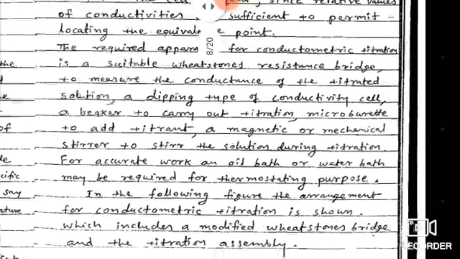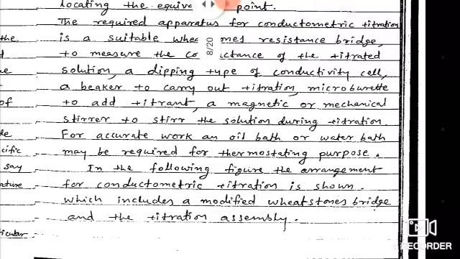For accurate work, an oil bath or water bath may be required for thermostating purposes. The following figure gives the arrangement for the conductometric titration, which includes the modified Wheatstone bridge as well as the titration assembly.